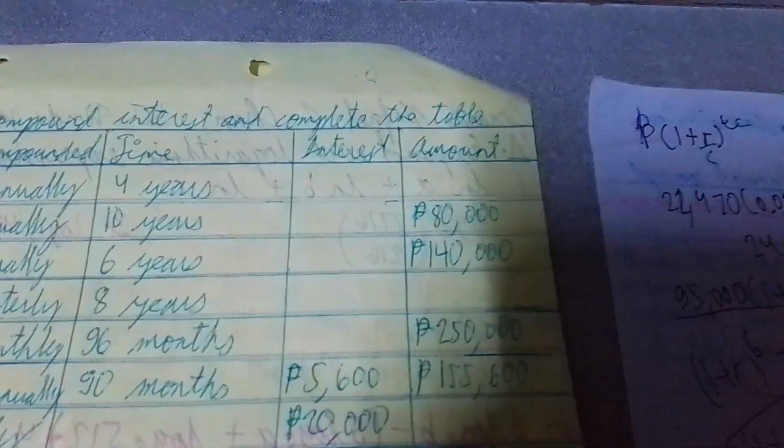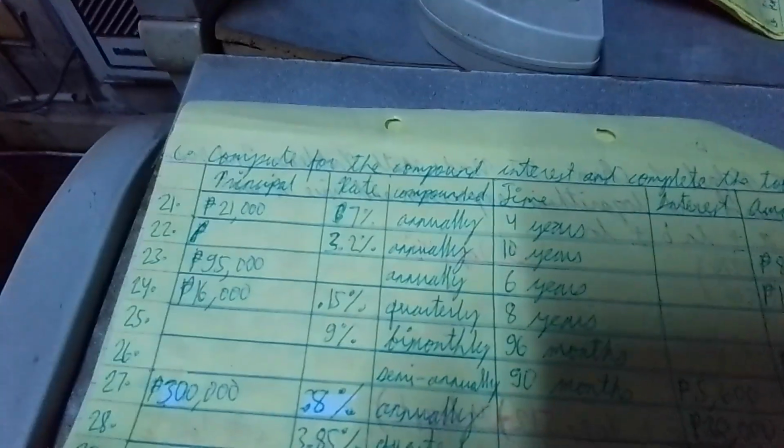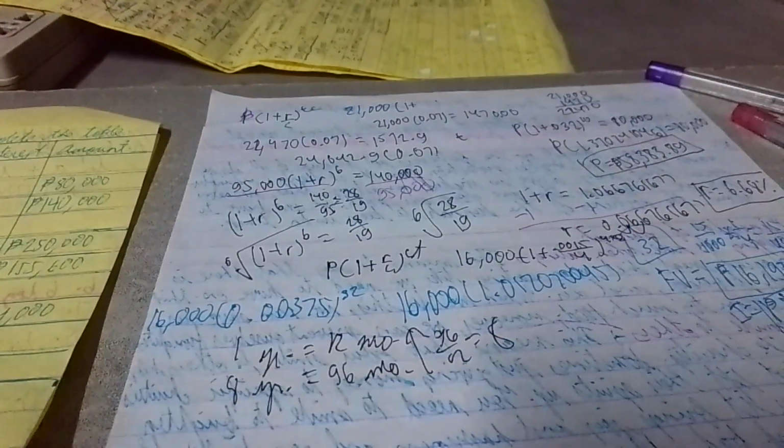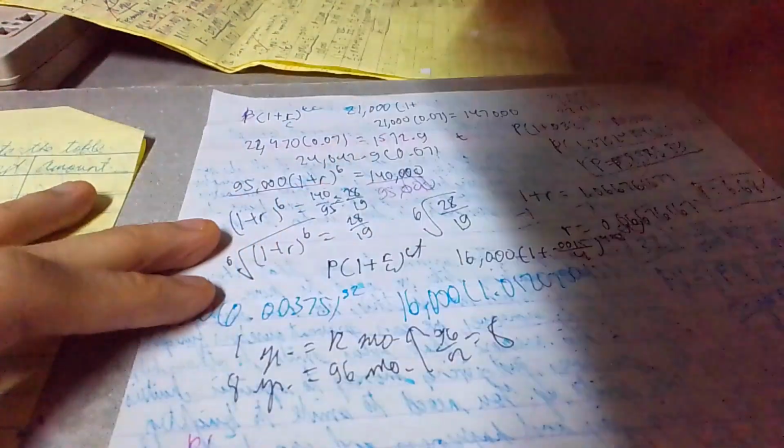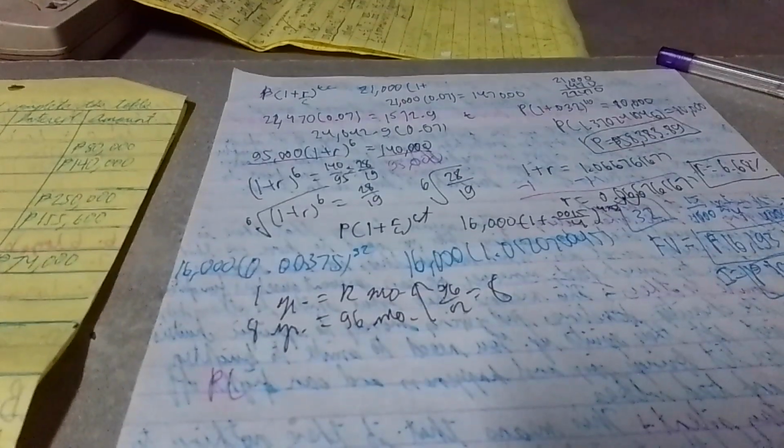And then we have the future value, which is 250,000 pesos. Hey, that's kind of easy. We just have to solve lang for the present value. So yan. So now going back now to our formula. So the formula for this item is P is the unknown. The P is the unknown value.